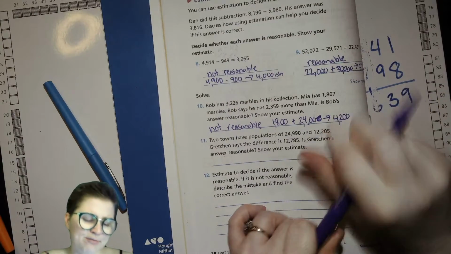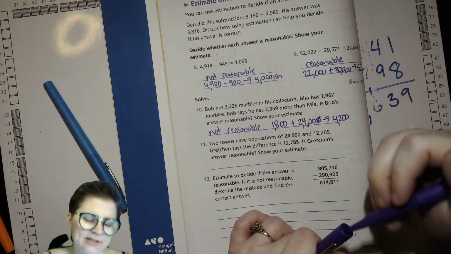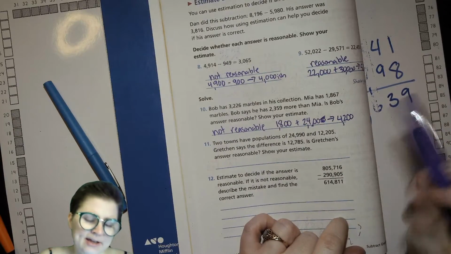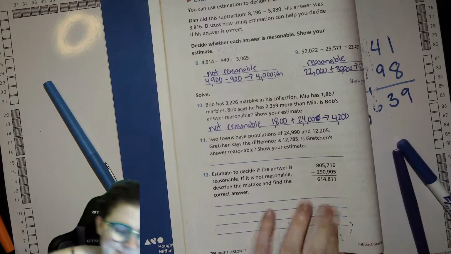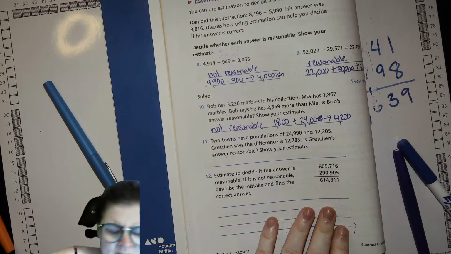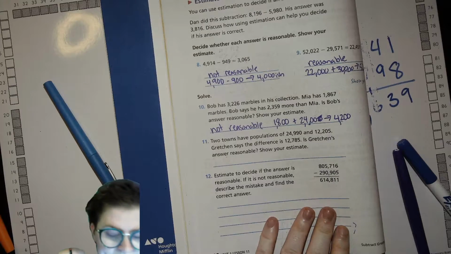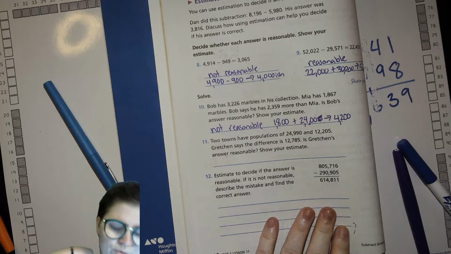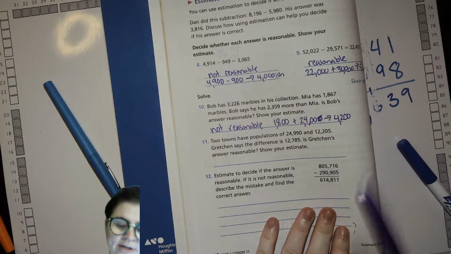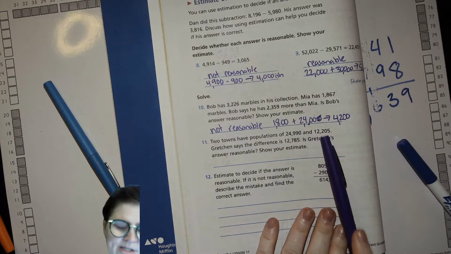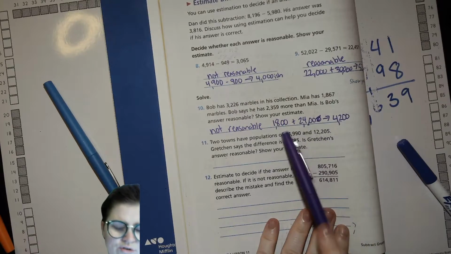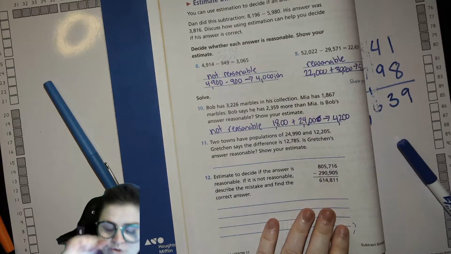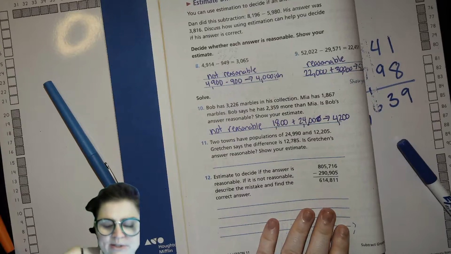Two towns have populations 4,990 and 12,005. Gretchen says the difference is 12,005. Is Gretchen's answer reasonable by estimates? So 12,000 in one population, she said 1,000. Plus is closer to 13,000.